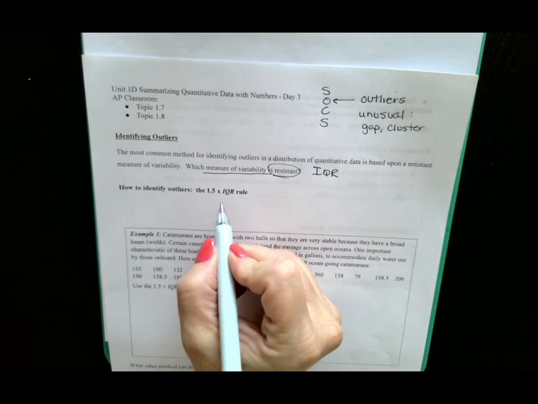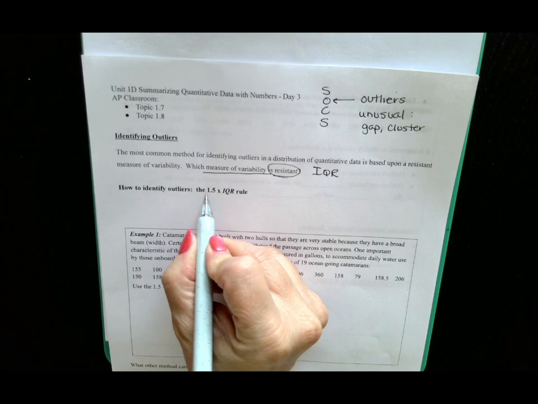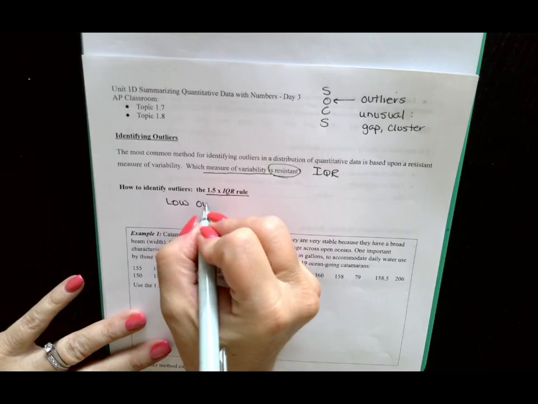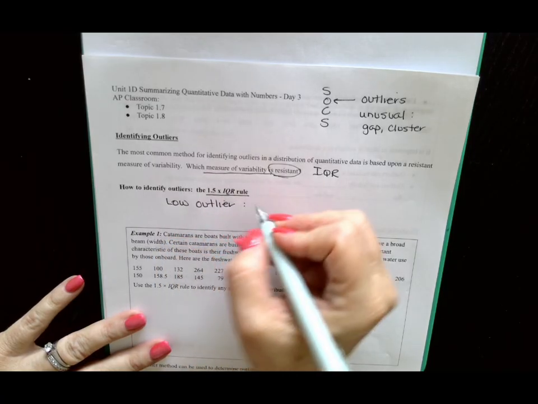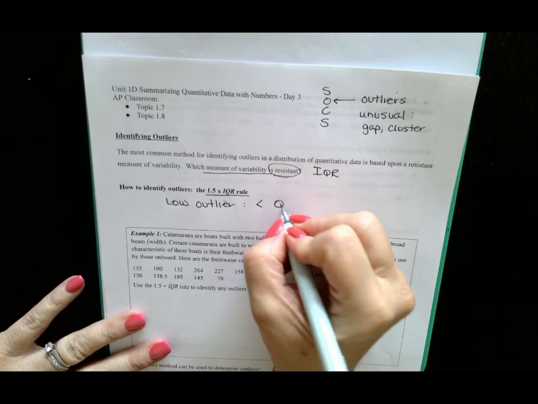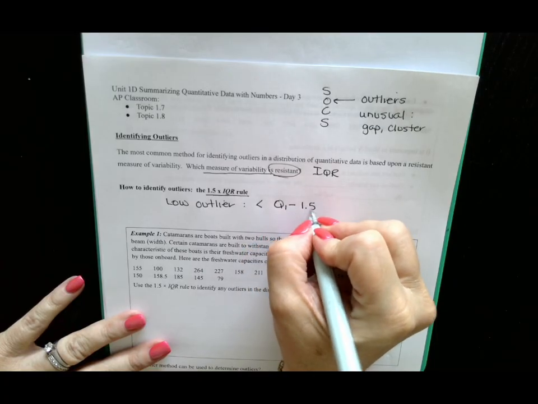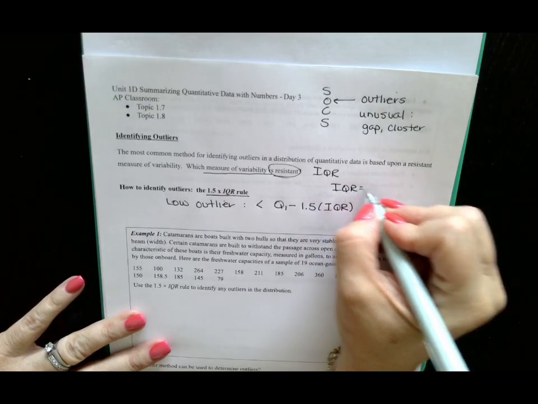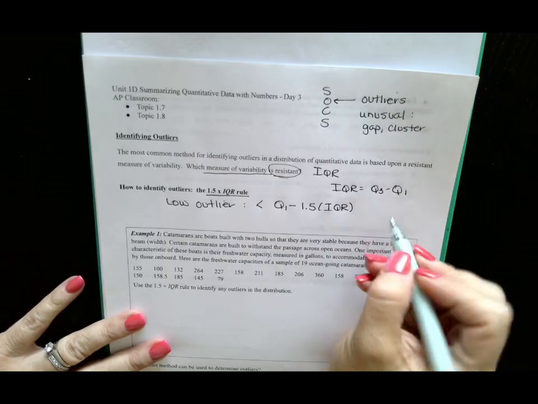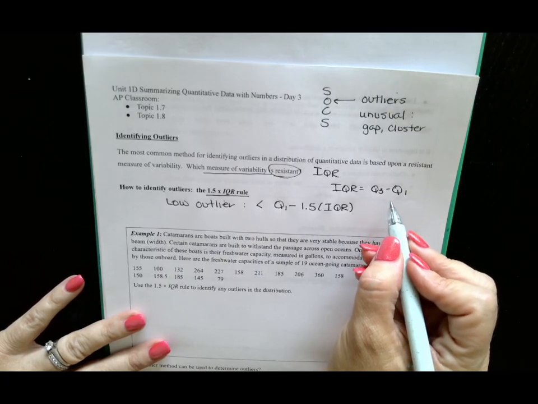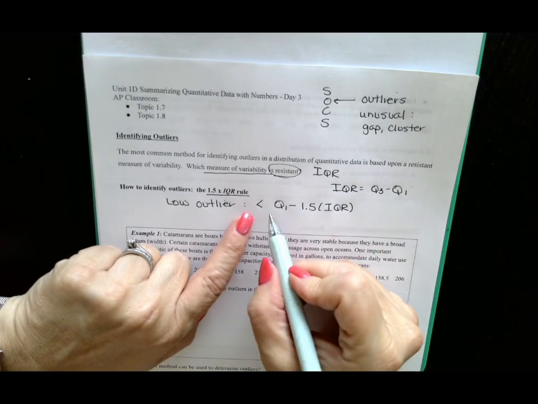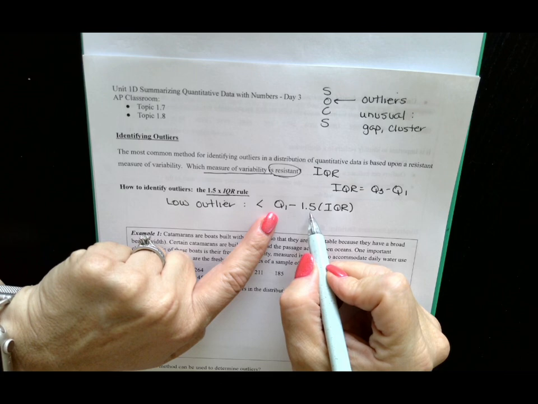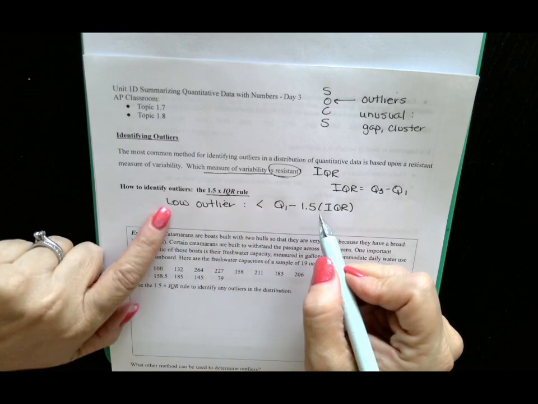So we have this formula, and what you're going to see is it's always going to be checked by the 1.5 IQR rule. So if we have a low outlier, then our formula for that is going to be less than Q1 minus 1.5 times IQR. And we know that IQR, just a little review, is Q3 minus Q1. We're going to get this from our 1-Var Stats on the calculator. So we're going to plug a number in, we're going to get our IQR, we take our Q1 and subtract 1.5 of the IQR, and we compare that value with our lower values.